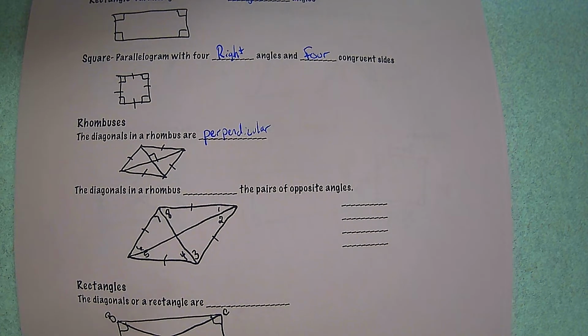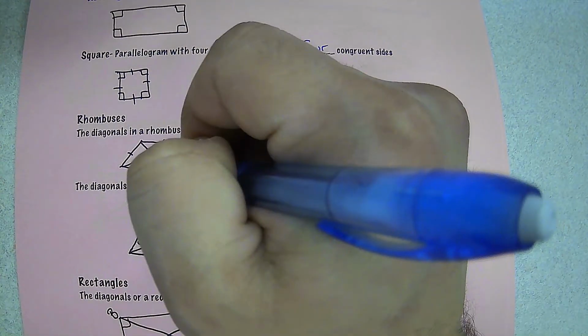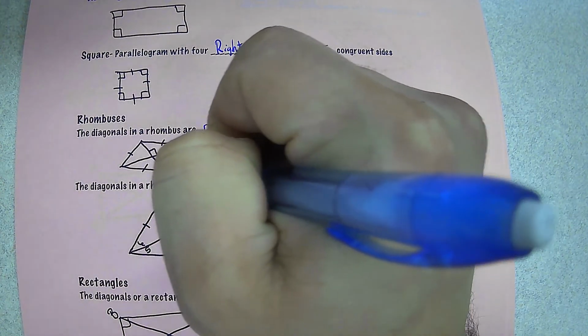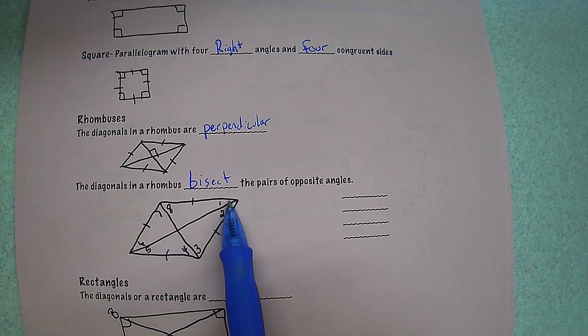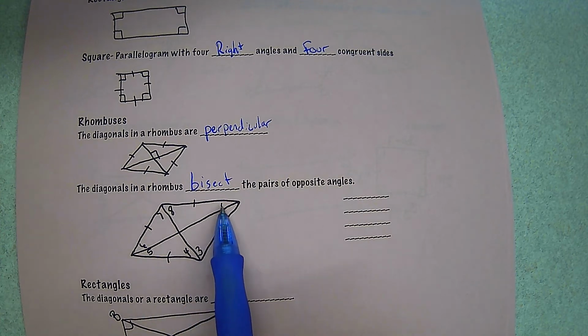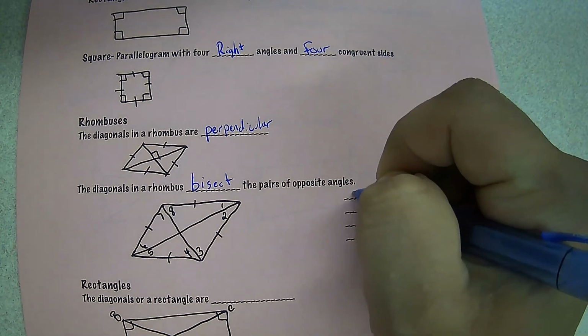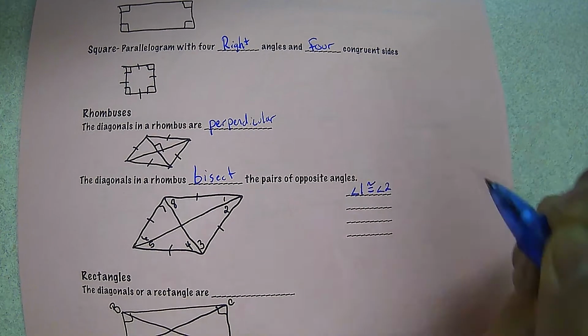The diagonals of a rhombus are also going to bisect the pairs of opposite angles. So as I draw the diagonals in here, they're actually going to bisect these angles. Remember, bisect means that it cuts it in half. So that means angle 1 here is the same as angle 2. So angle 1 is congruent to angle 2.